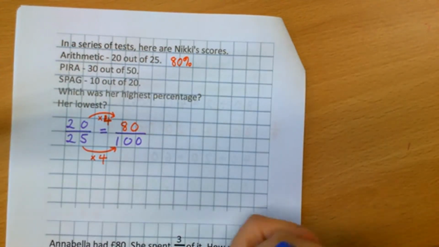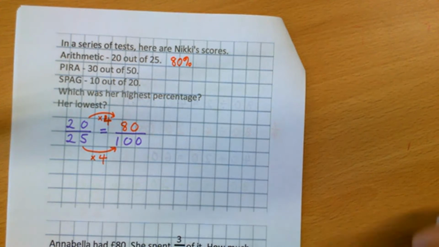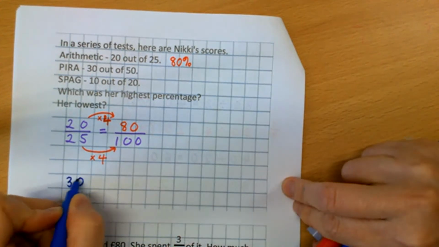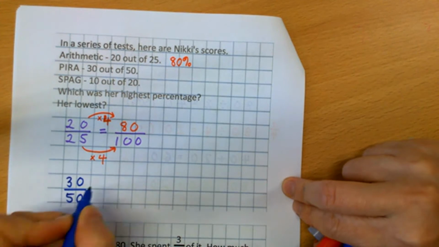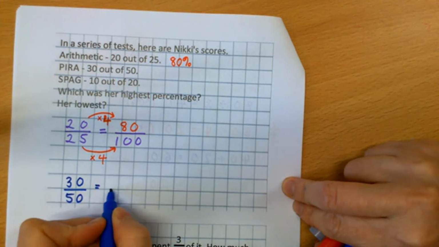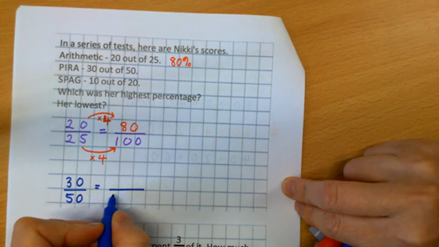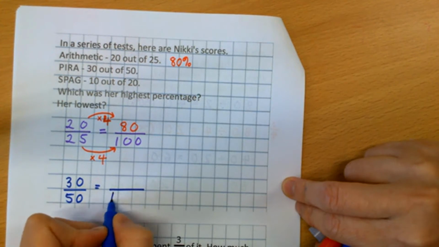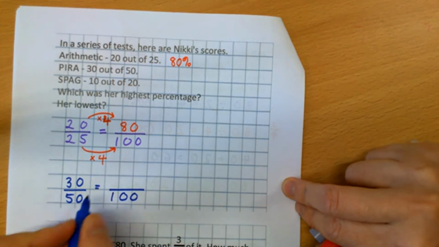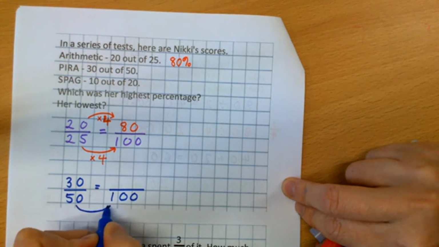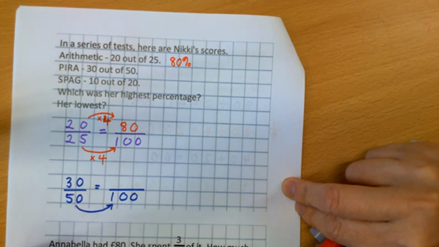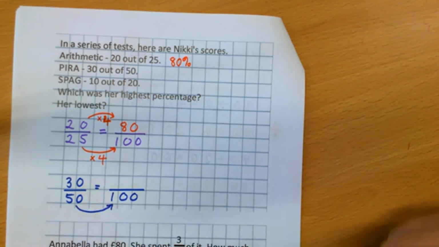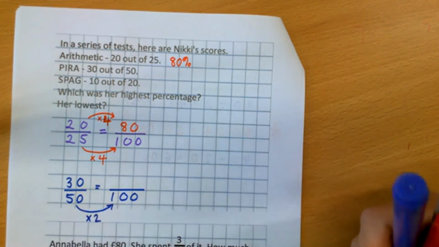Now let's take a look at her Pyrrha. She got 30 out of 50. And again, we want to convert it to percentage, which means it's out of, tell me, good, 100. So now I need to find what do I need to do to 50 to get to 100? Multiply it by 2, excellent.